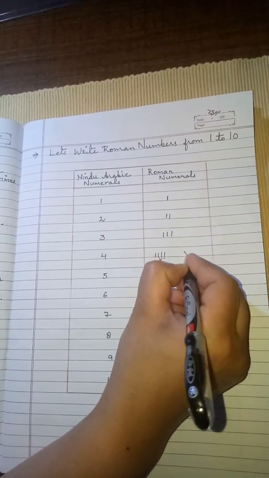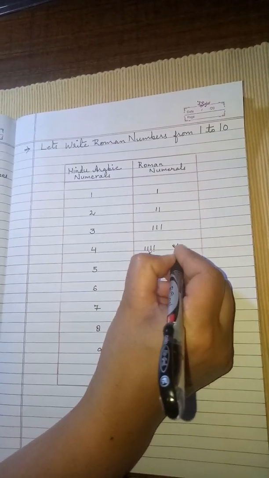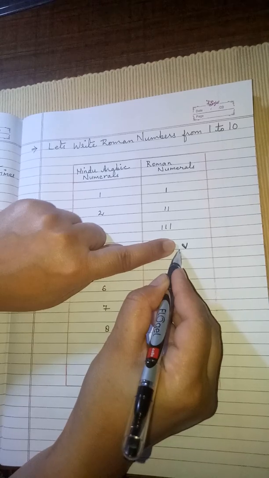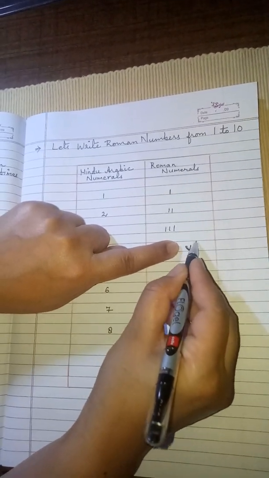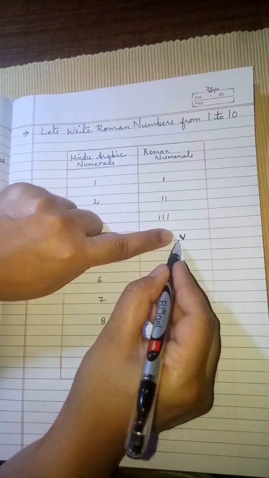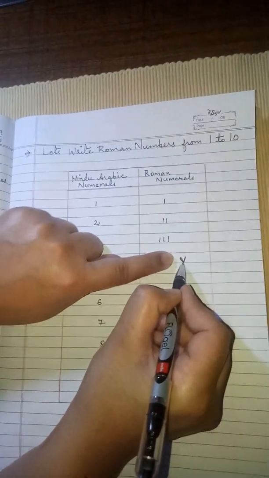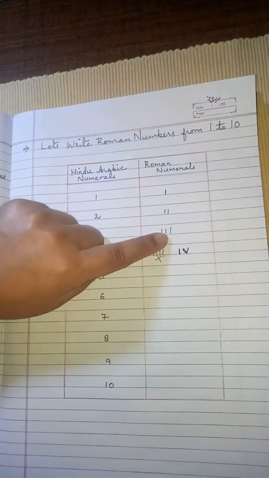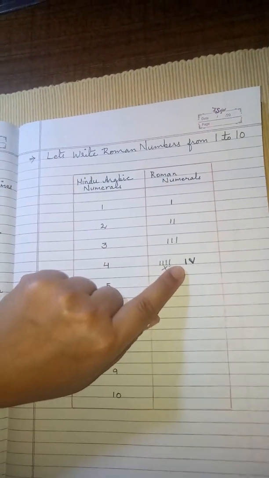I'll write V, and when we place this I on the left side, it is subtracted, and when we place I on the right side, the number is added to this. Now we want to write 4, so this 5 minus 1 becomes 4, so I'll place it on the left hand side. This 5 minus 1 becomes 4.